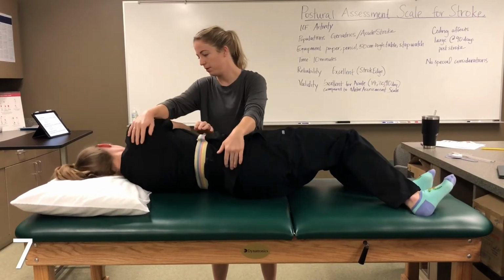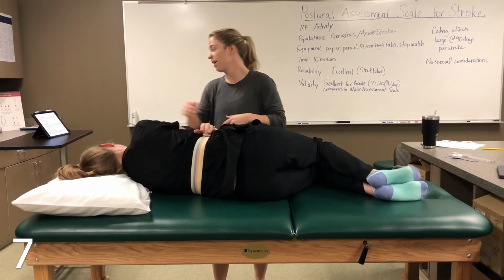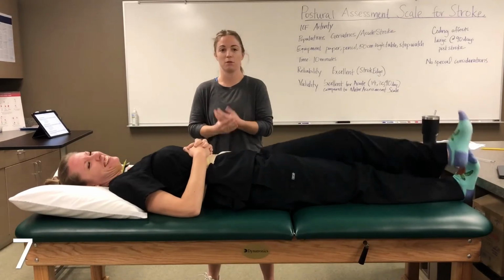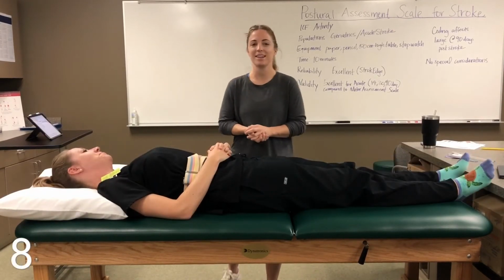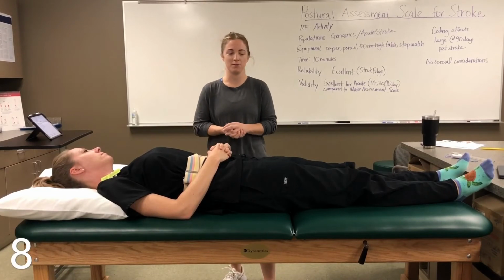Keep going. Go, go, go. So I didn't really have to help Sharina, so she would have received a 3 on the same scale as number 6. Okay, number 8 is supine to sitting up on the edge of the mat.